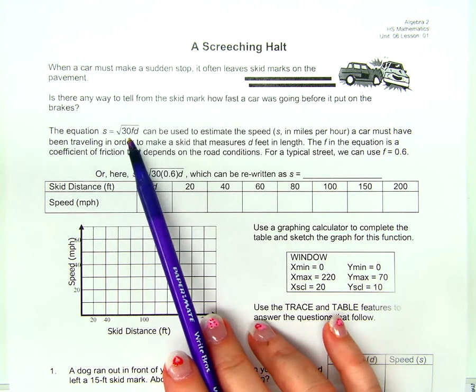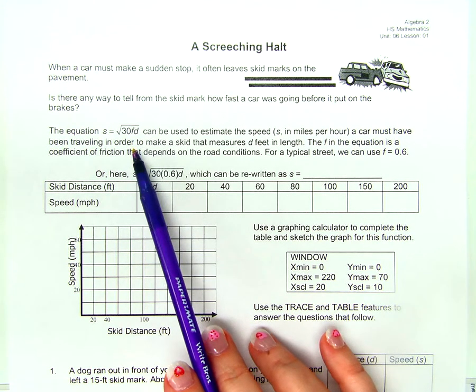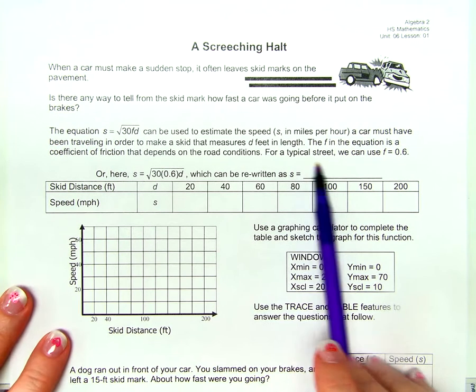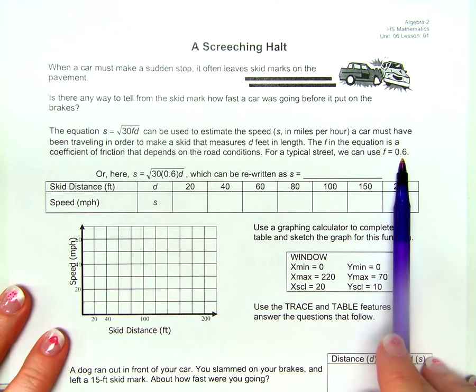this equation right here can be used to estimate the speed a car must have been traveling in order to make a skid that measures d feet in length. The f in the equation is a coefficient of friction that depends on the road conditions. Okay? For a typical street, we're going to use f equals 0.6.